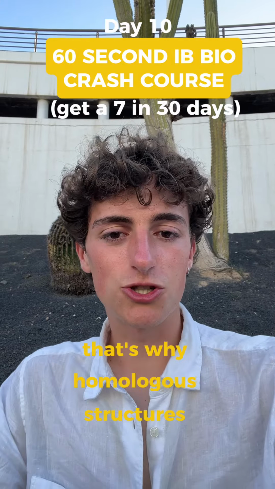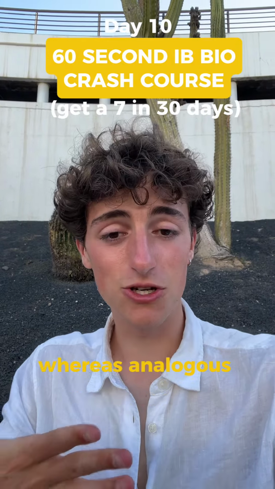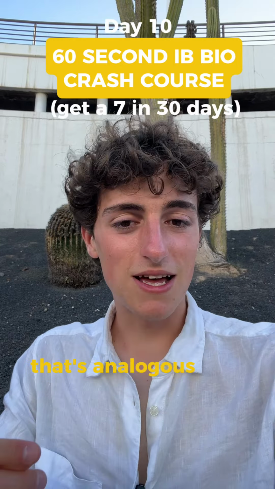That's why homologous structures are an example of divergent evolution, whereas analogous structures are an example of convergent evolution. That's analogous and homologous structures.